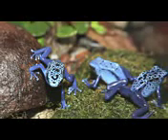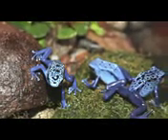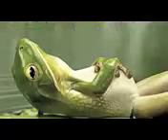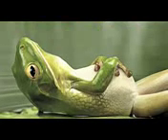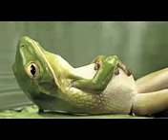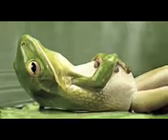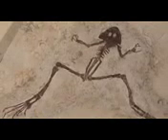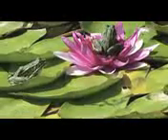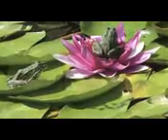Frogs are cold-blooded animals, which means that their bodies are the same temperature as the air or water around them. When they are cold, they will lay in the sun to warm up. And when they get too warm, they will go into the water to cool their bodies off. Scientists have found frog fossils that date back to the Jurassic period over 140 million years ago. Frogs are found all over the world and in every climate except Antarctica.